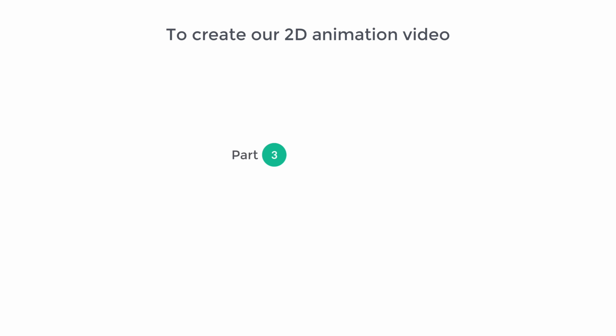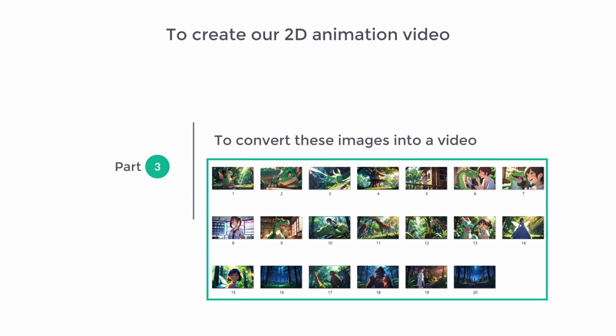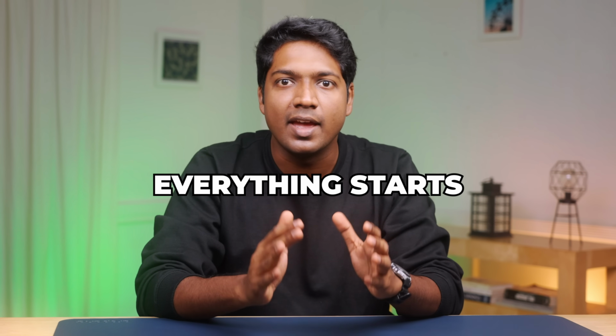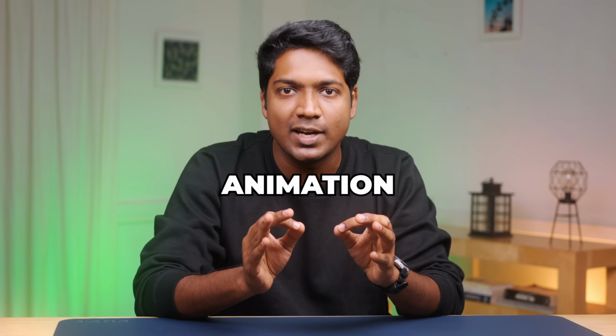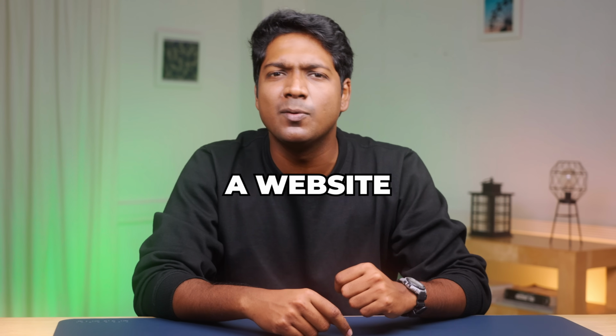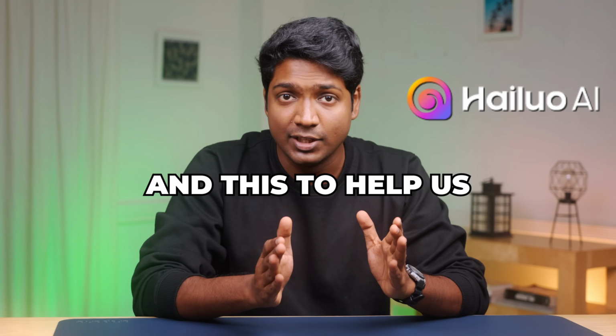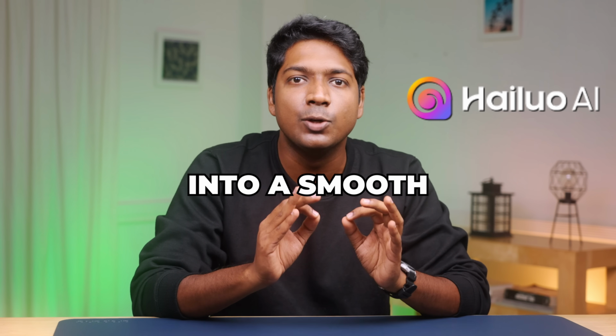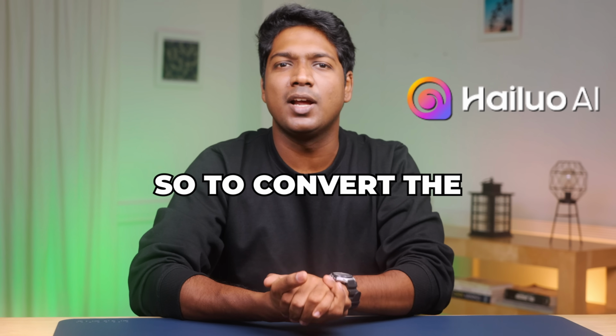Let's move on to the third part of the video, which is to convert these images into a video. And this is where everything starts to come together into a real animation. To do this, we'll be using a website called Helio AI, and this tool helps us to easily convert our images into a smooth video sequence. So to convert our images into videos, we are going to do 2 steps.